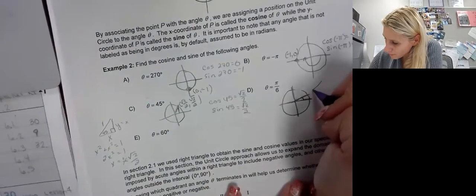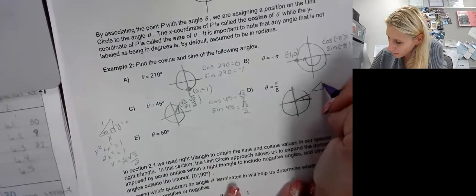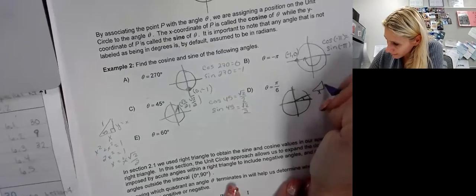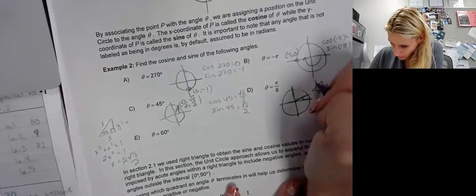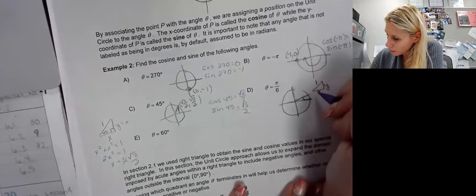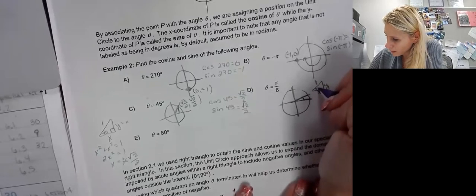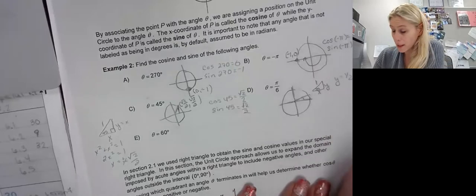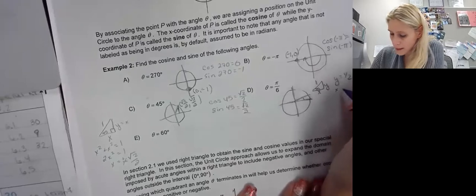So if I think of that special right triangle, right, that's our 30, 60, 90. And if you remember that your 30, 60, 90, because this would be 30, right? Your y would be 1/2, which then if you use your Pythagorean theorem, you get x equals the square root of 3 over 2.